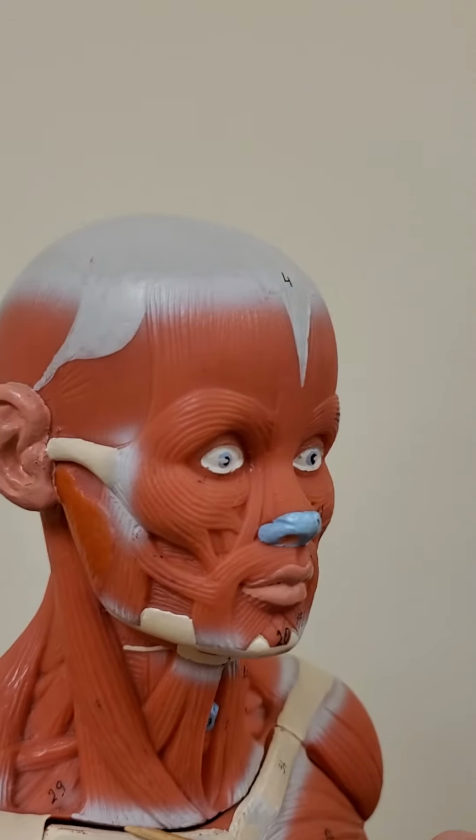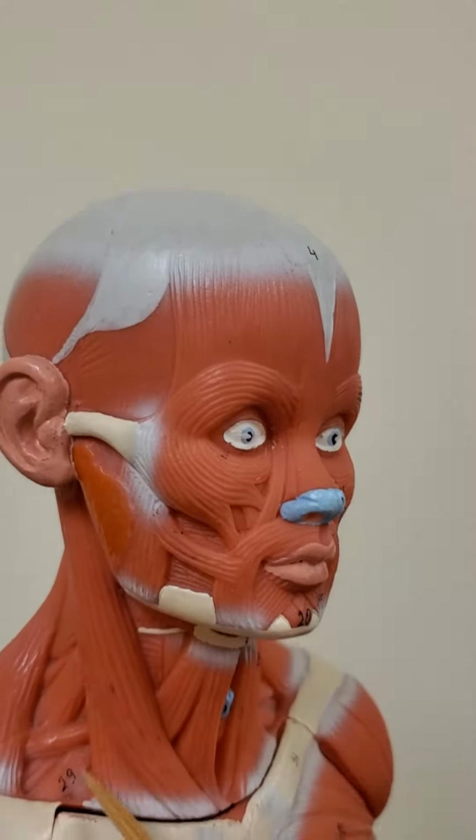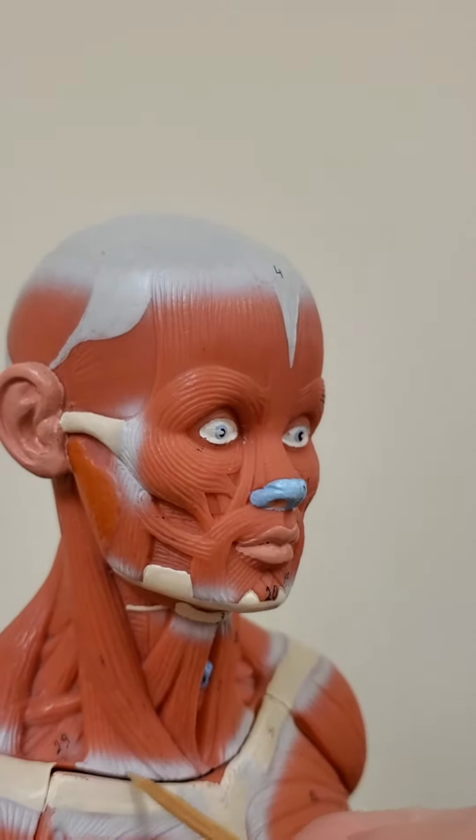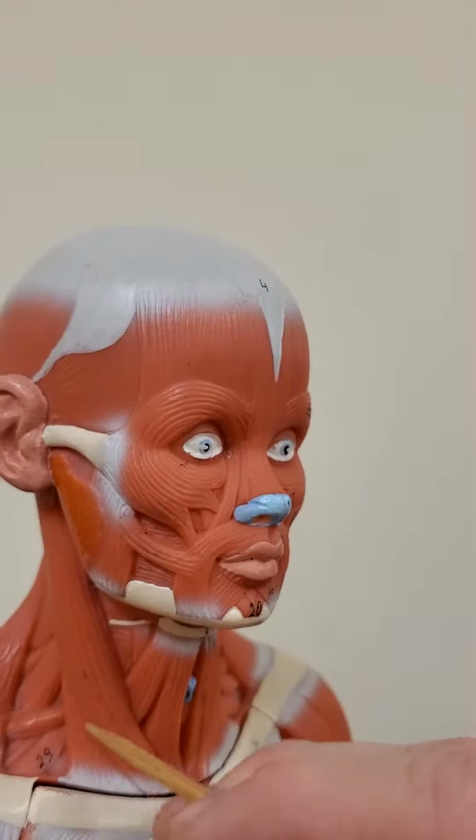There is a muscle that goes from the clavicle and attaches to the mastoid process. Since it extends from the sternum and the clavicle, it's called the Sternocleidomastoid muscle. It's this large muscle here.